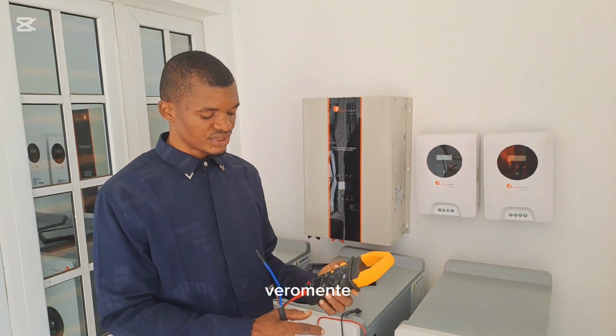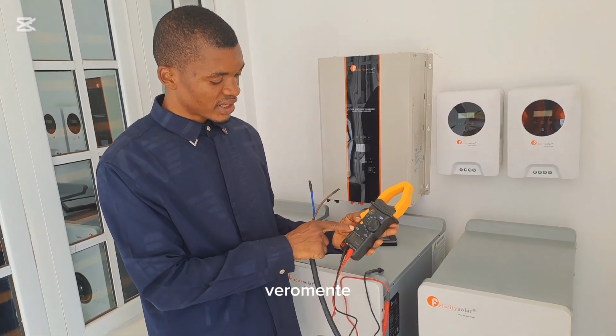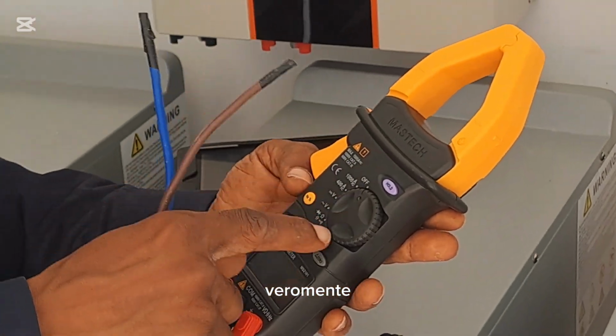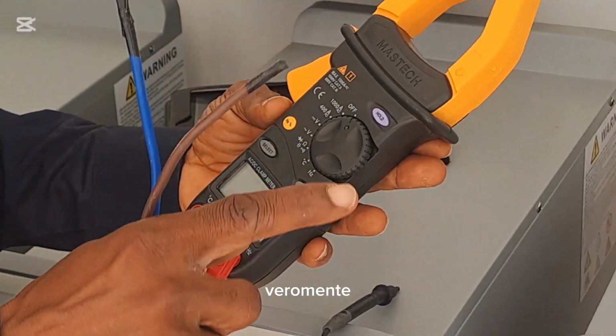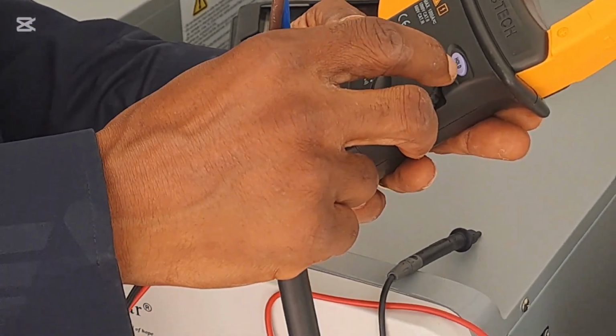Then for us to use this, we need to select it by first of all turning it on. If you look at this, you see select. You look at this, this is off. We can select anywhere we feel like. Now I want to measure the voltage of the panel, so I have to bring it to voltage.